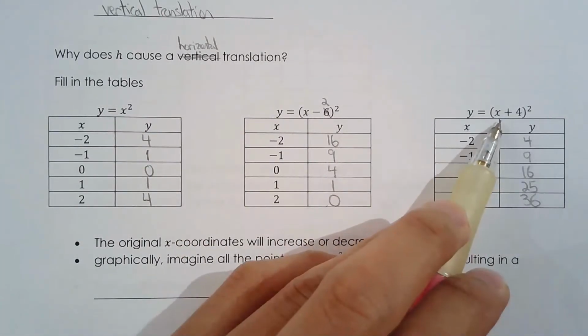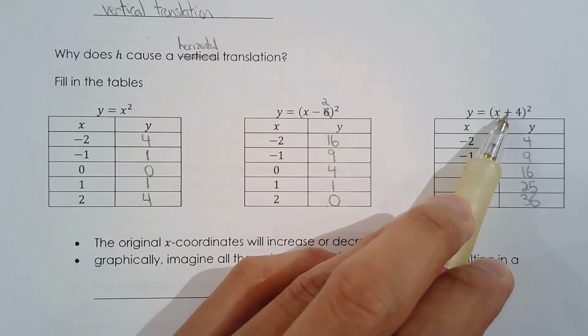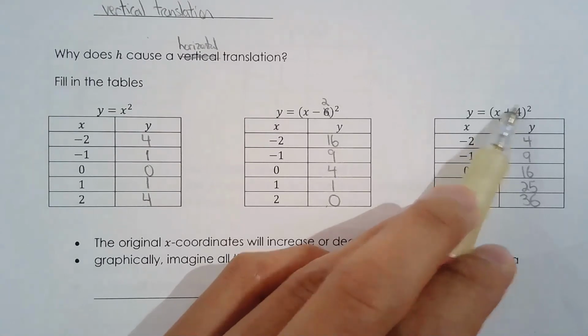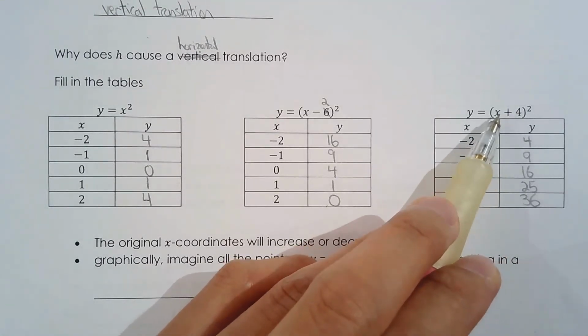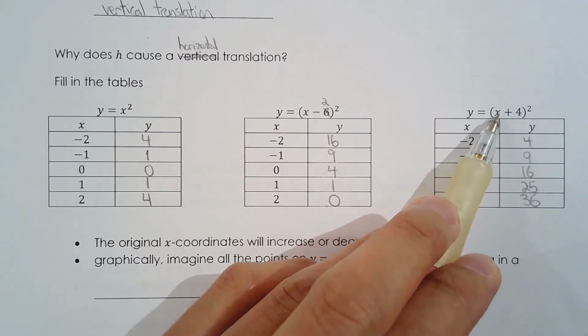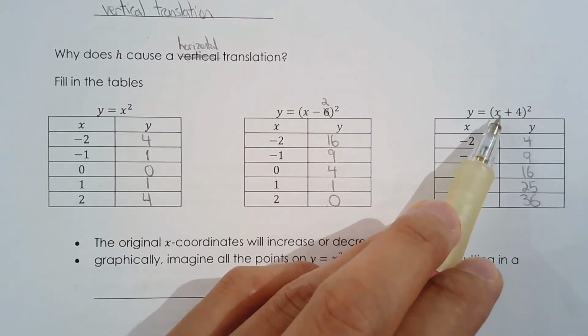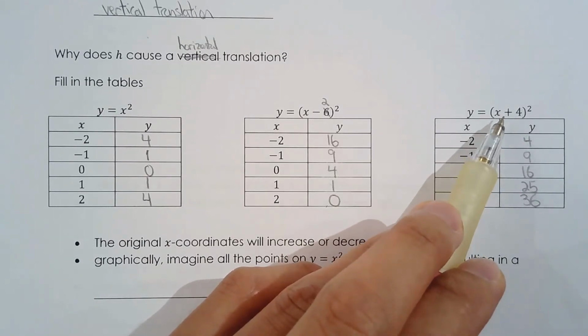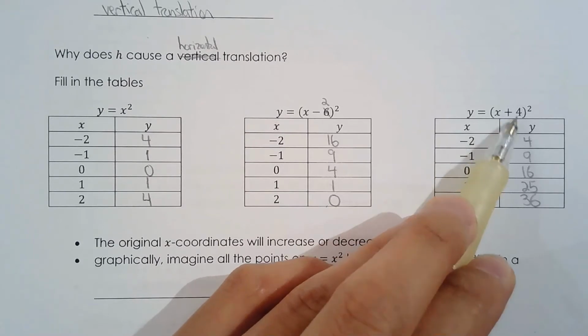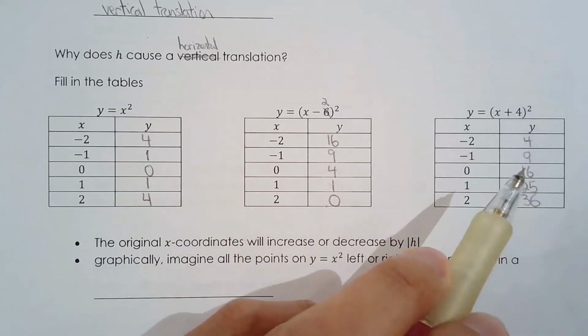Now here, it's x plus 4 all squared. If I want the same y-coordinate, to offset the effect of this plus 4 in the equation, I need to decrease the values of x by 4 to get the same y-coordinate. Really, you need to undo the effect of what you see. If you're adding 4 in the equation, you need to decrease the values of x by 4.